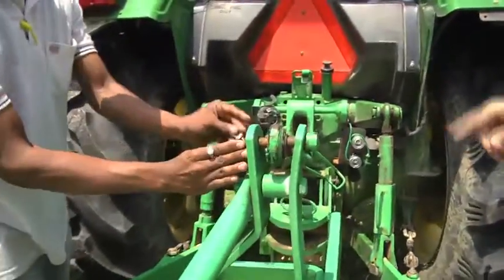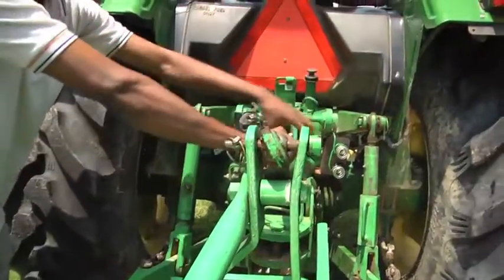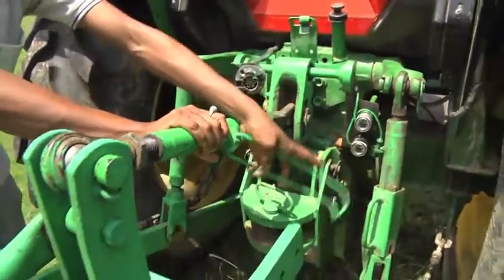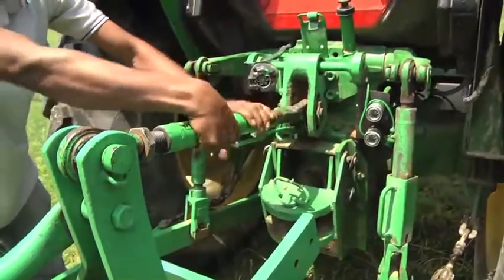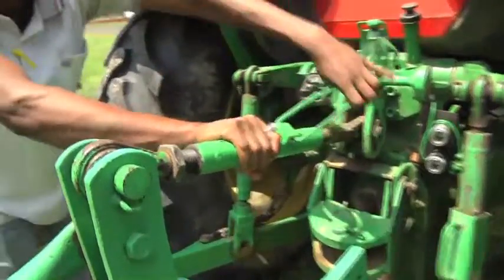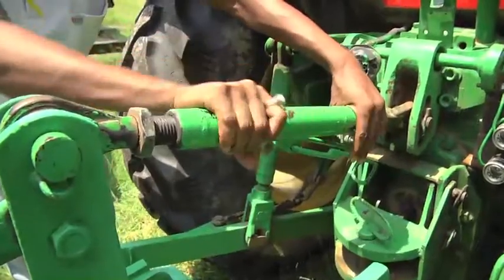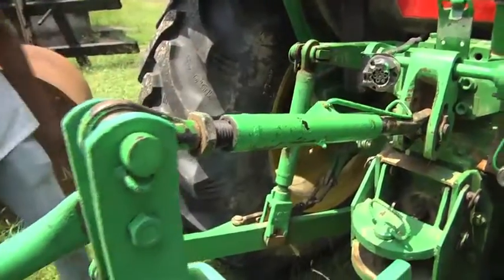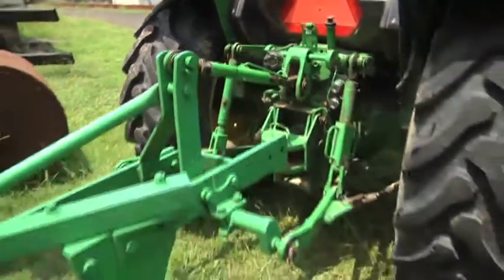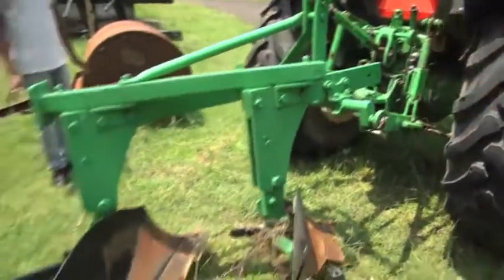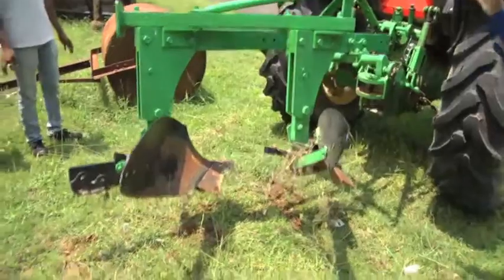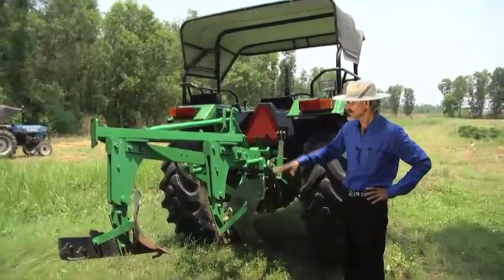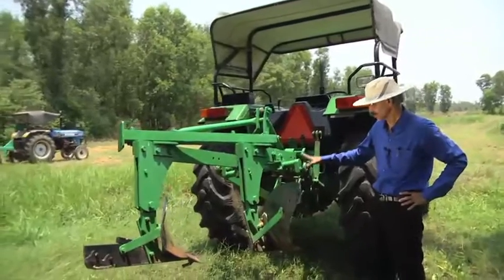Now, it is locked by the pins which are given over here, with slight tightening of the top link. Okay, the implement is now attached and it can be lifted or lowered depending on the situation. We can see that a 2-bottom modular plough has been attached to a tractor.